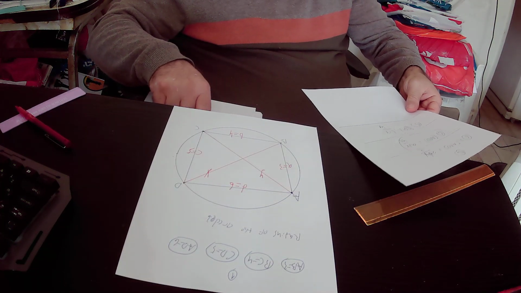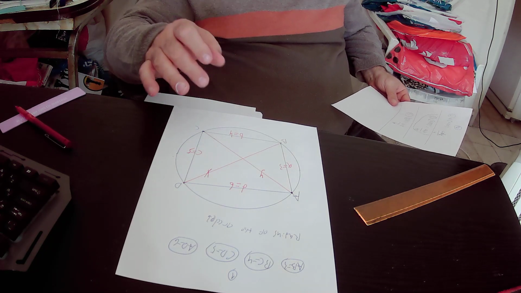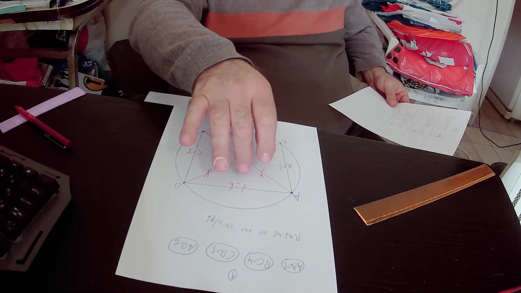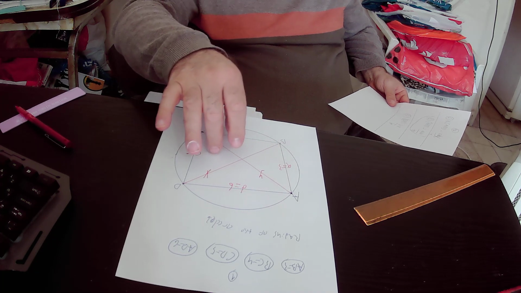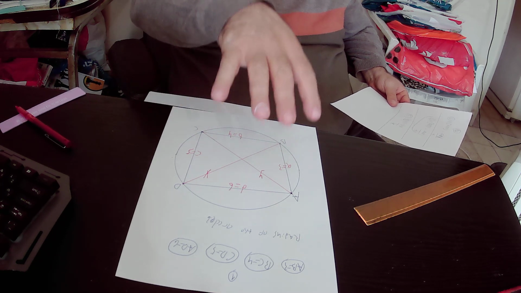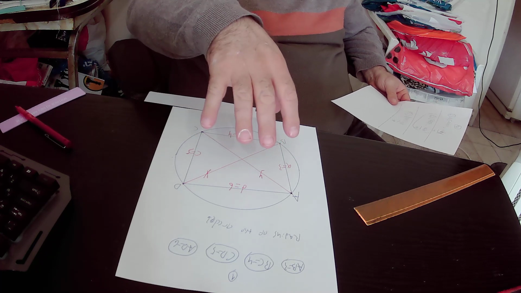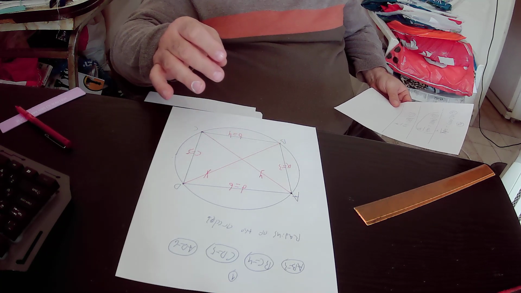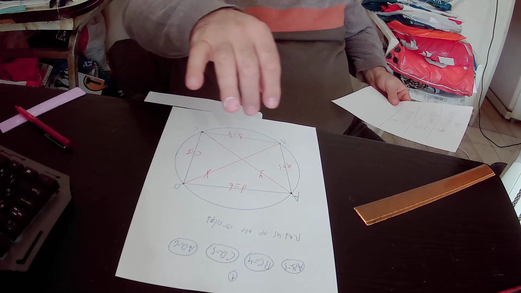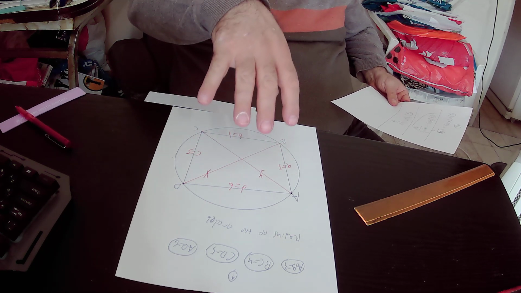So, as you can see from the drawing, the area of triangle BDC plus the area of triangle ABD, the sum of the areas of those two triangles, equals exactly the area of quadrilateral ABCD. I will repeat again. The area of triangle BDC plus the area of triangle ABD equals exactly the area of quadrilateral ABCD.